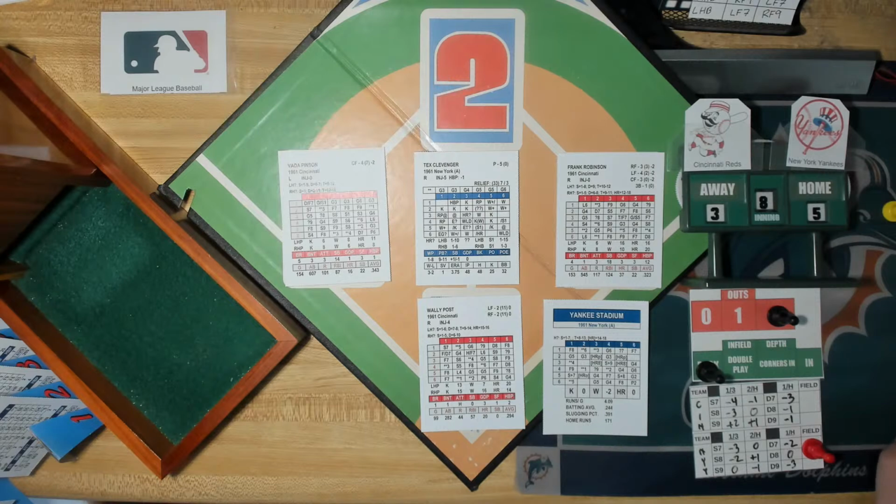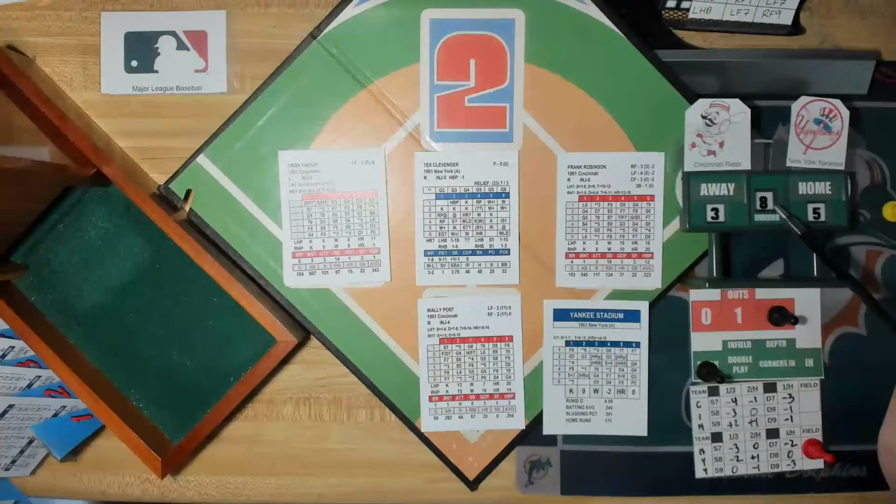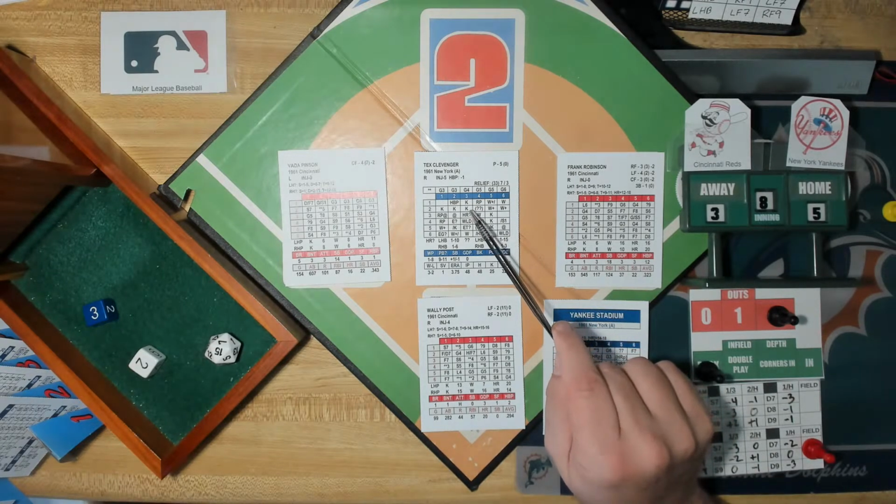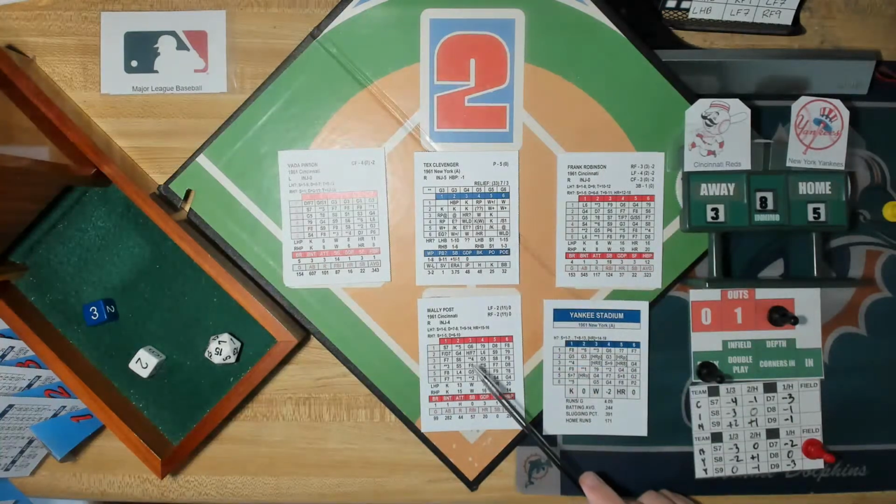Strategy rolls are back on because now the difference is a 10 once again. 5 minus 3 is 2, plus 8 is 10. We go back to strategy rolls. That is a 12. Nothing with Pinson and nothing with Robinson. Clevenger will pitch. Clevenger, and that is a 3-2. Clevenger, strikeout chance against the righty.